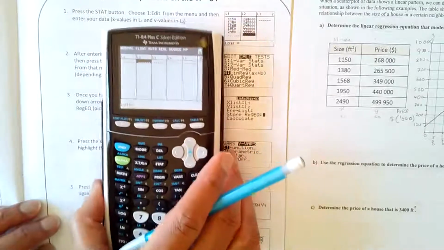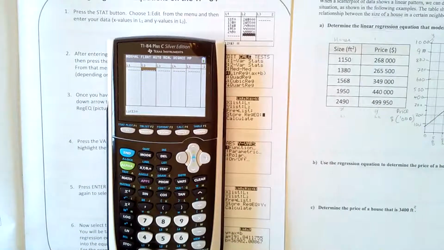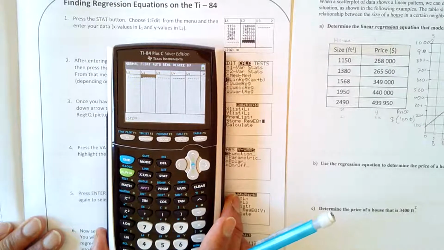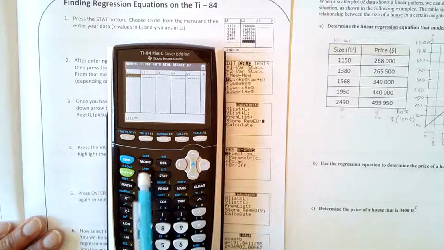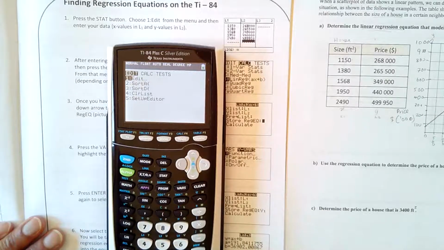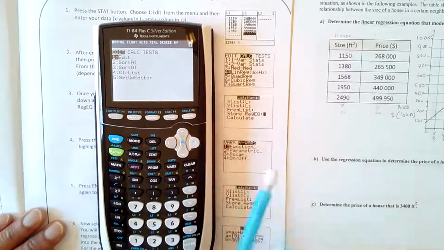So let's repeat the process now. So first step in arriving at your linear regression equation. Let's quit here. Press your Stat button. Then press your Enter button.